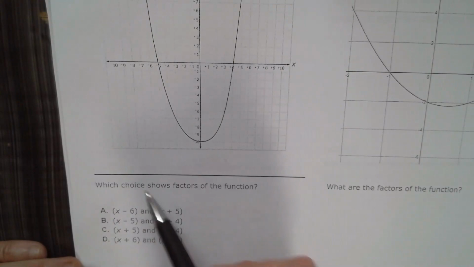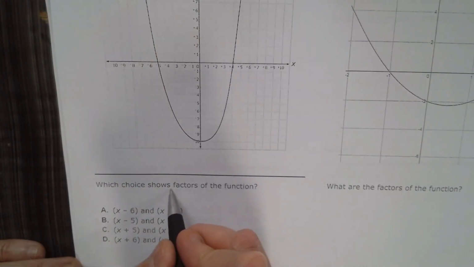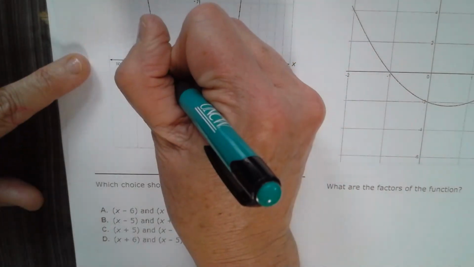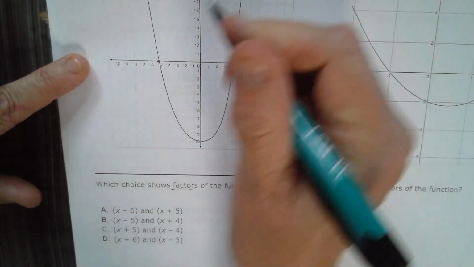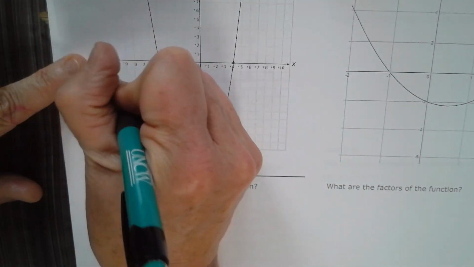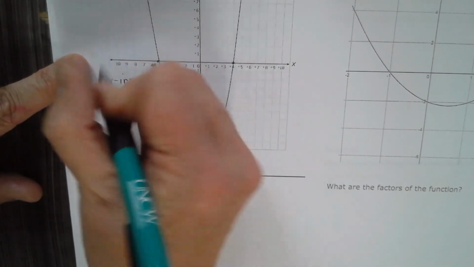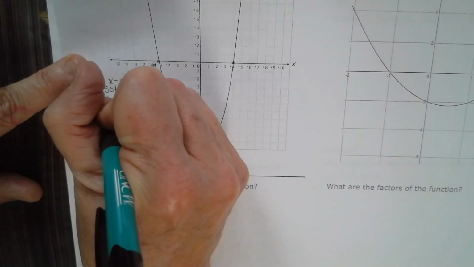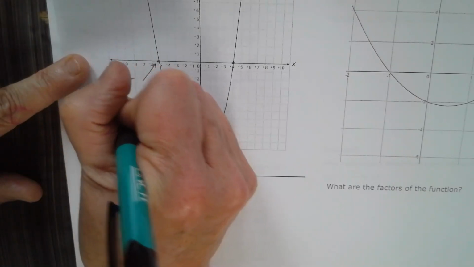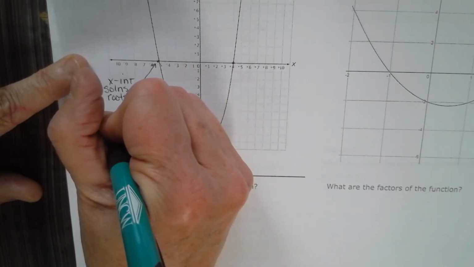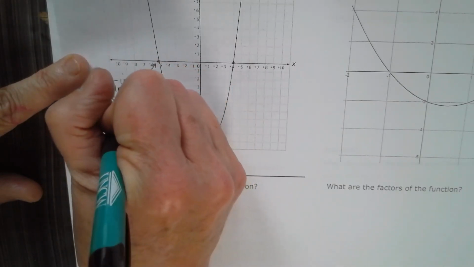And last question. We've got a graph, and it says which choice shows the factors of the function. Well, remember that these guys here have 4 names. They're called x-intercepts. They're also called solutions to the quadratic. They're called roots. And they're called zeros. About forgot one there.